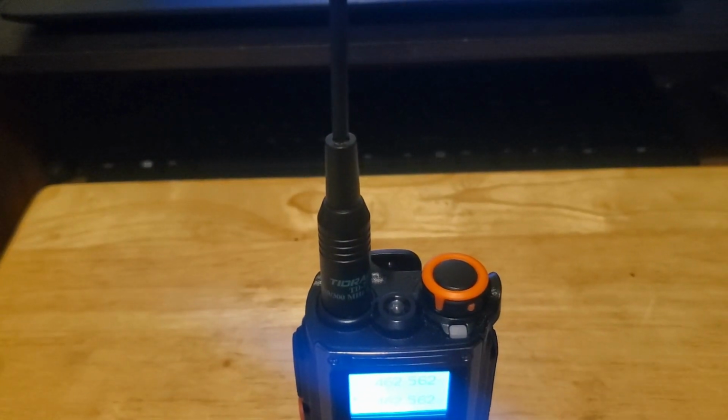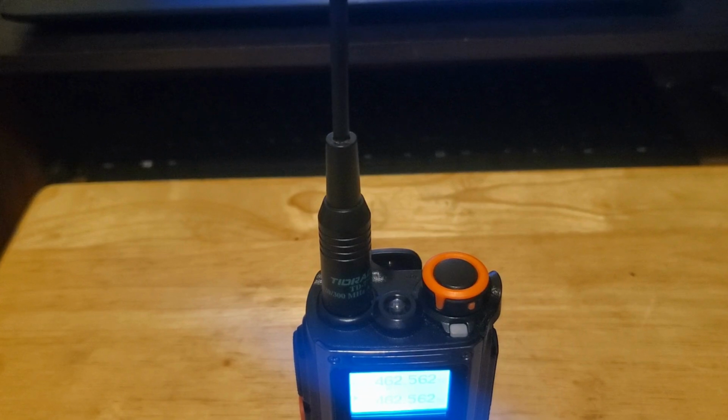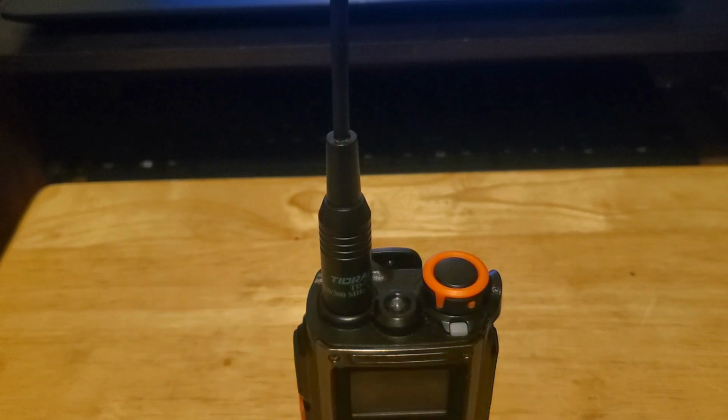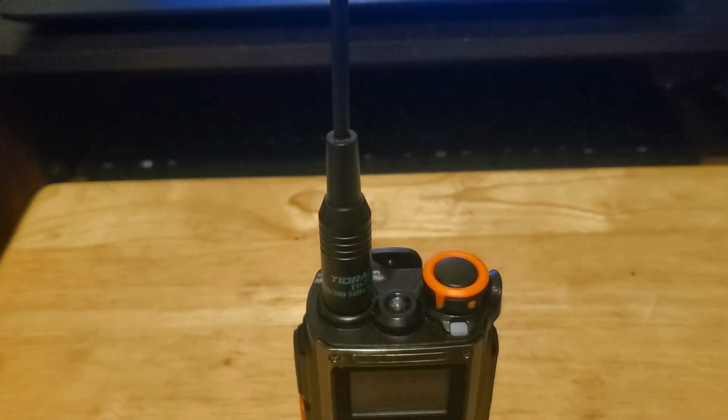So for 462.5625, the plus offset is 467.5625. The 5 megahertz minus offset is 457.5625. For the most common repeater outputs on GMRS, they're all 462 something.